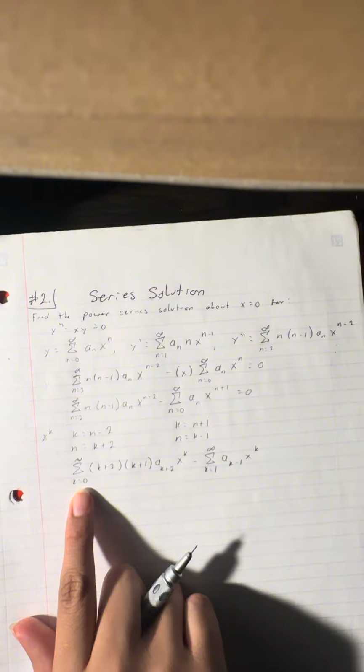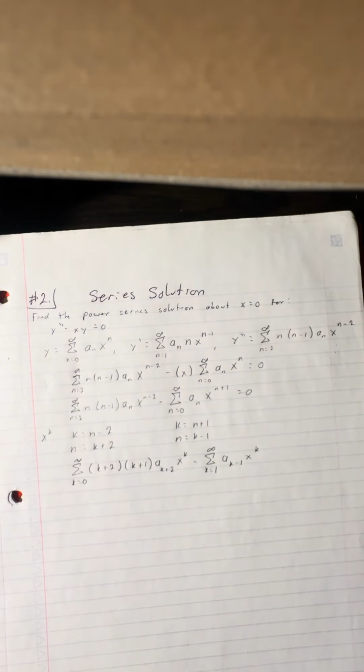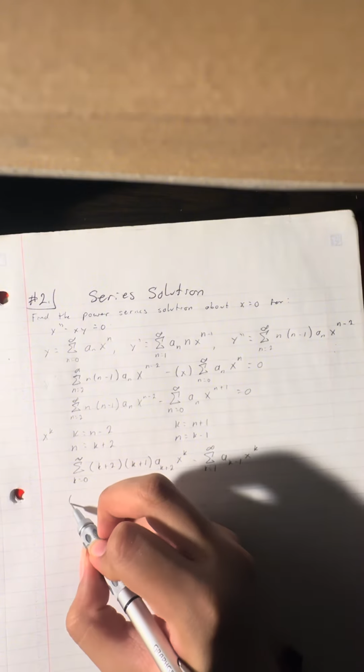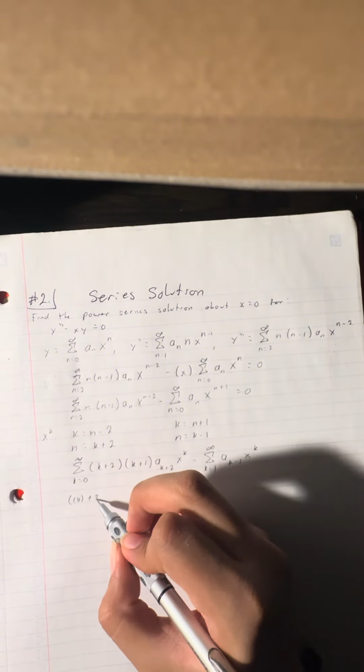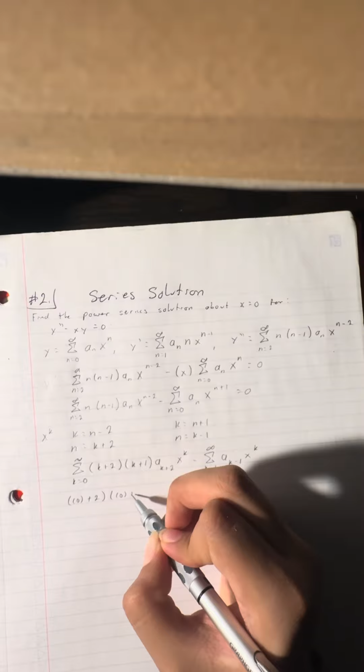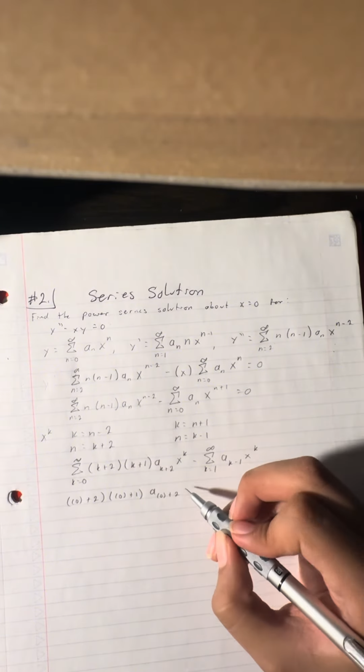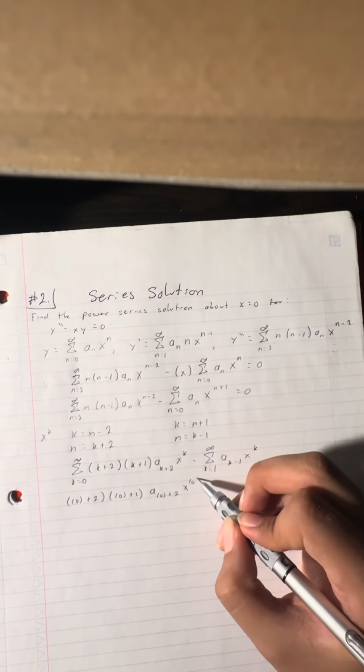Now I'm going to plug in 0, because that's what k is. And then I'm also going to switch it back to using n's instead of k's. So I'm going to plug in 0. Plus 2 k 0.